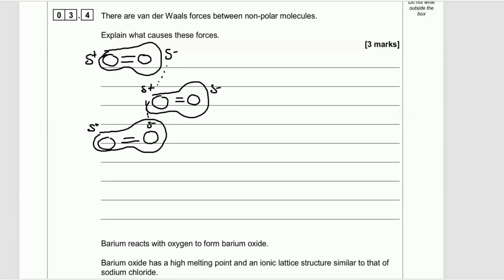So I just need to put that into words. For the first mark, the random movement of electrons causes one atom to be delta negative and the other to be delta positive.